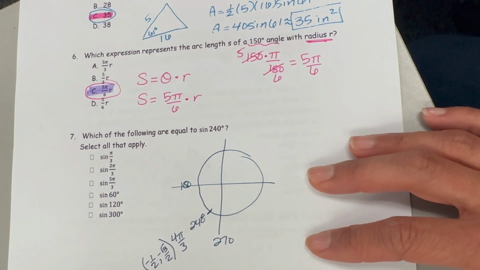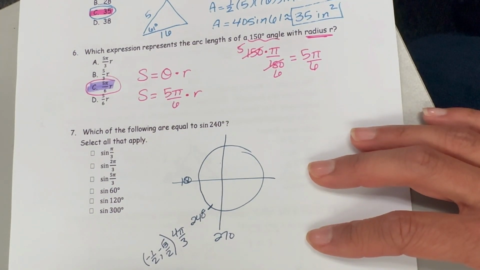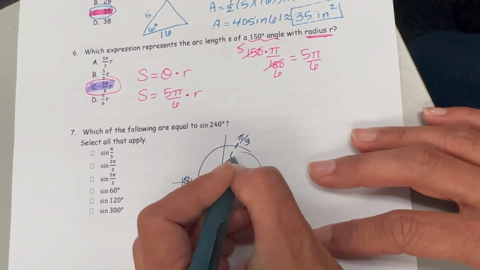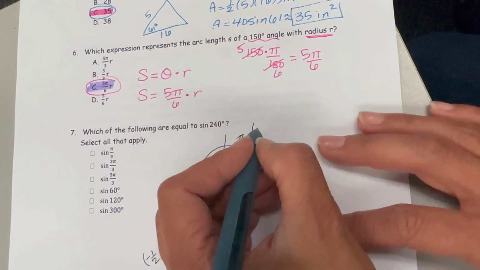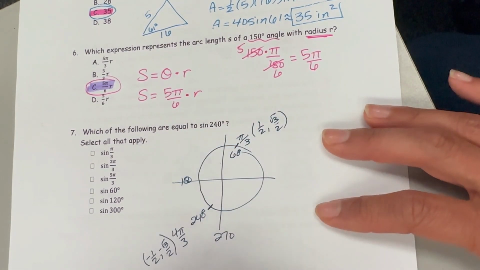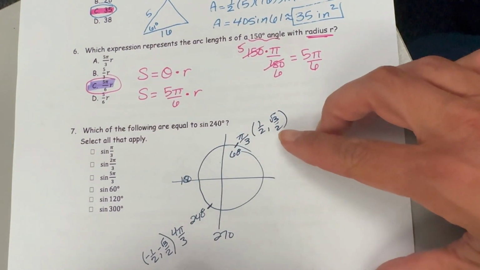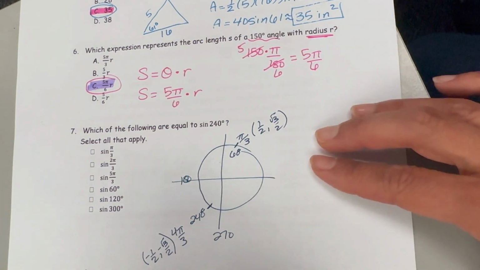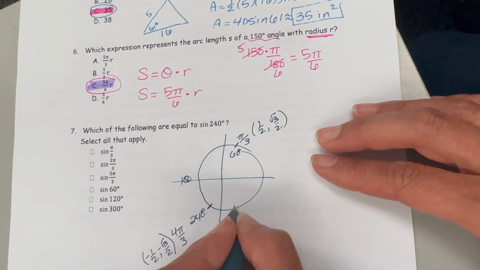All right, so now that I know that, let's look at all the other pi over 3s. So we've got a pi over 3 up here. That's a 60-degree angle, but that would be 1/2, square root of 3 over 2. So these aren't exactly equivalent because these are both negative, these are both positive. We have a pi over 3 down here in the fourth quadrant.